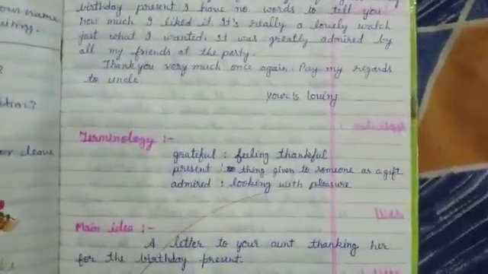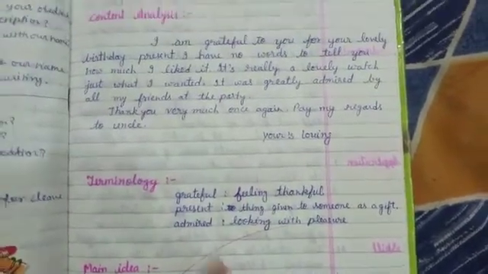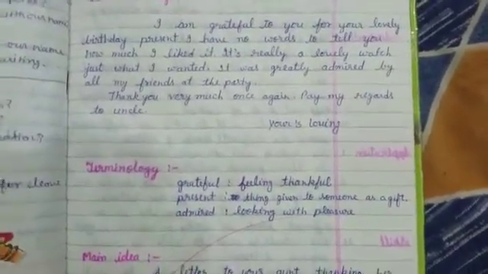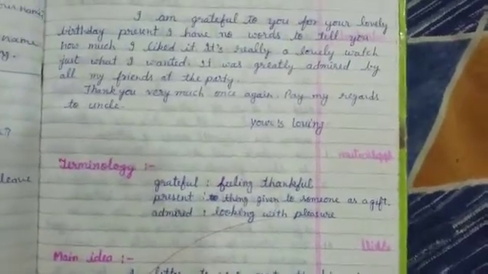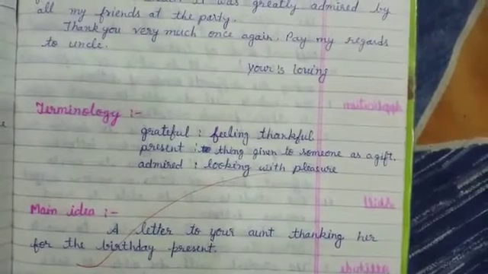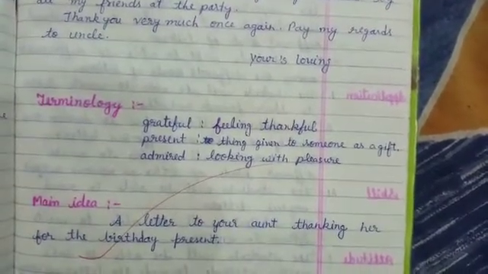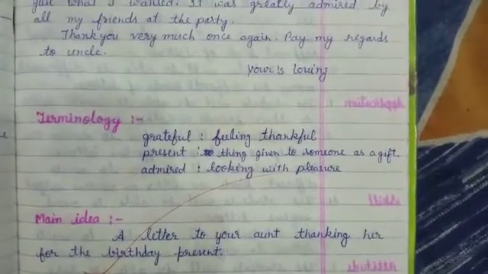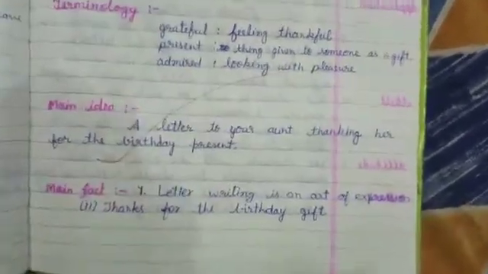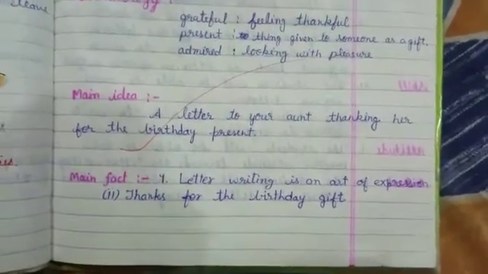So, this is the example of a letter in our content analysis. Then we have the terminology. In terminology, we're going to explain the meaning of words that are used in our content analysis. For example, we have the meaning of grateful, which means feeling thankful. Then we have the meaning of present, which is a thing given to someone as a gift. And then we have the meaning of admired, which means looking with pleasure. Then we have the main idea, and then we have the main fact.